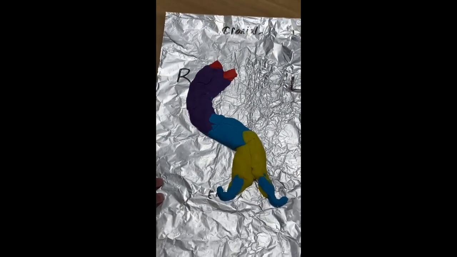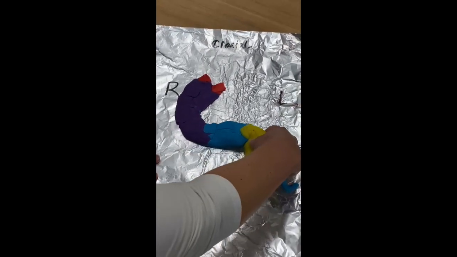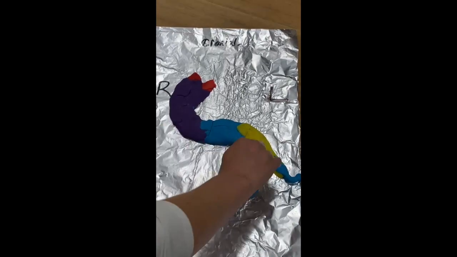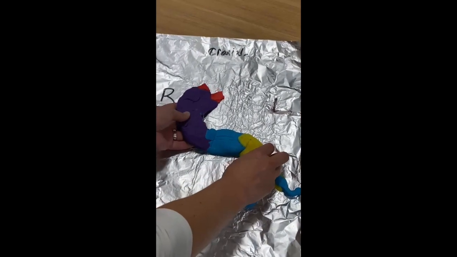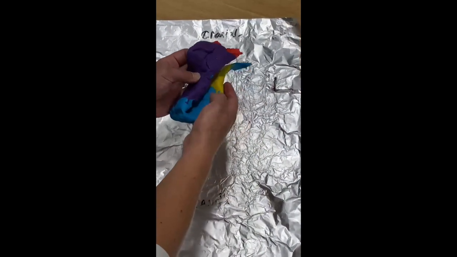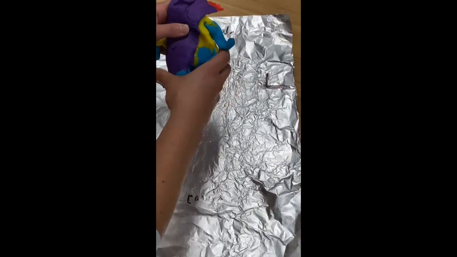Then the primitive ventricle moves toward the left, and then making this S shape before the primitive atrium moves inferior and posteriorly behind the bulbus cordis.